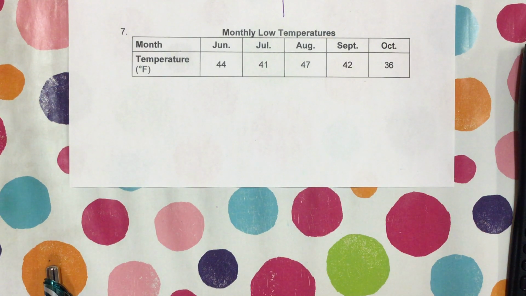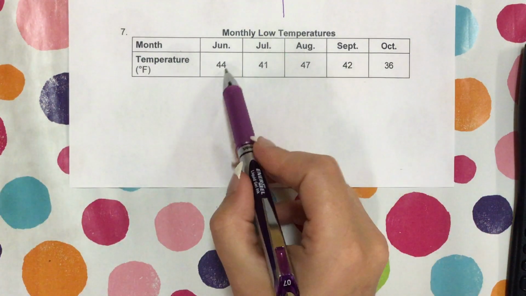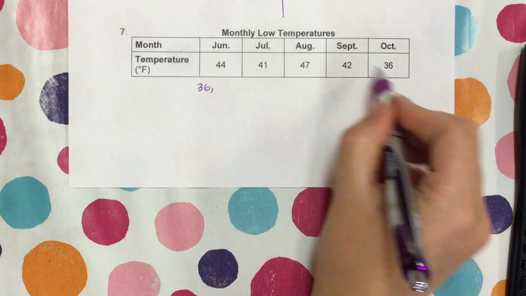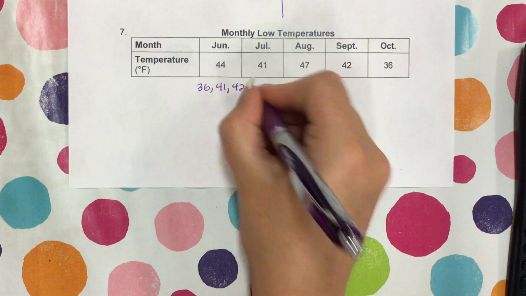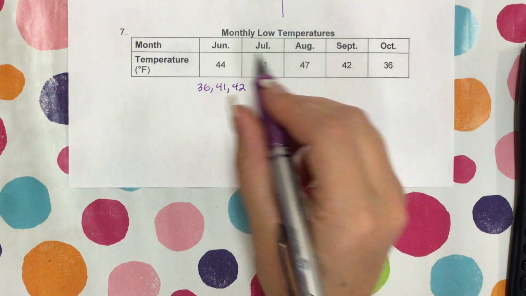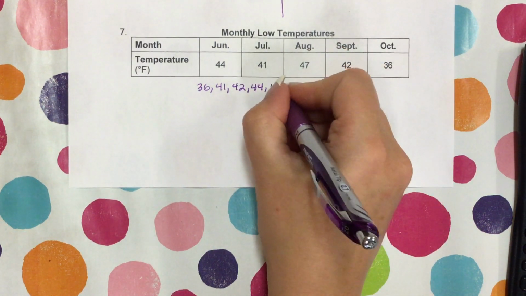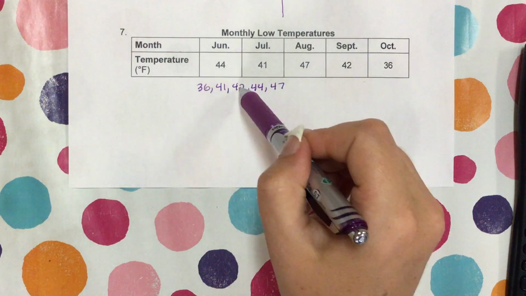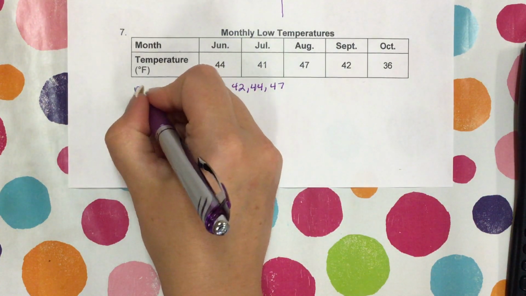All right, we are back with problem number 7. The first thing we have to do is put the numbers in order. So starting with the smallest number would be 36. So it's going to be 36, and then 41, and then 42, and then 44, and then 47. Let's see how many numbers that is. 1, 2, 3, 4, 5. Okay, we're good.